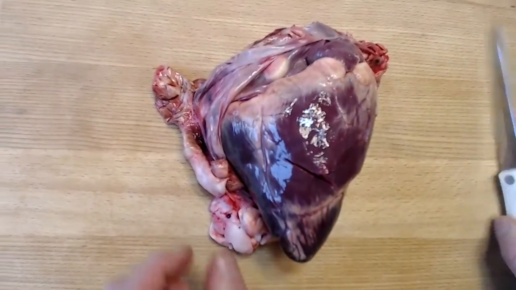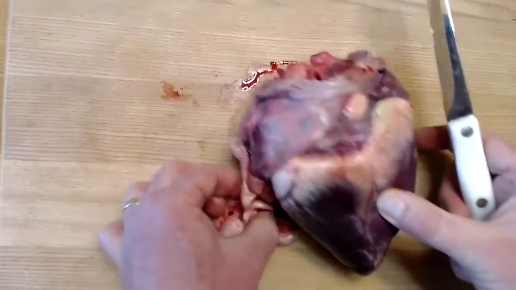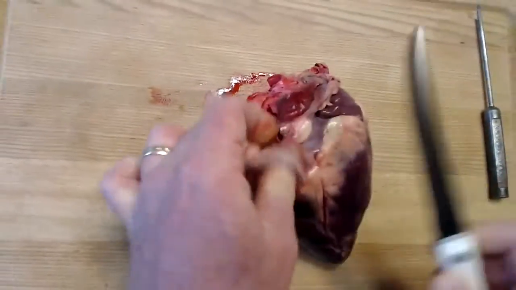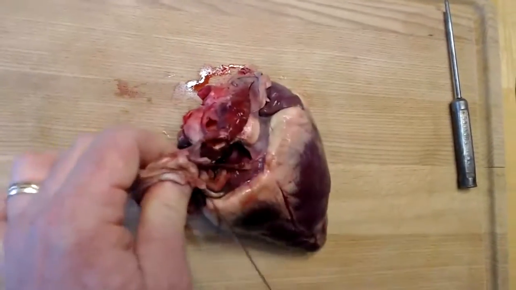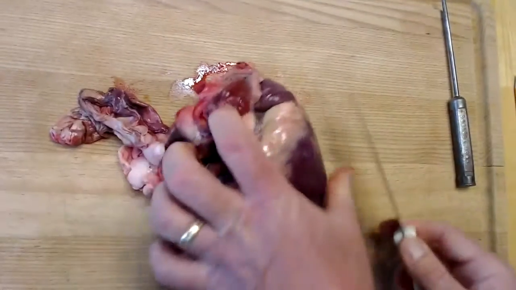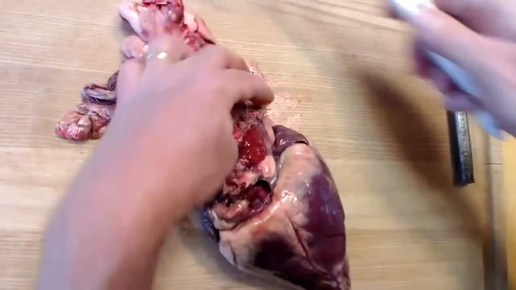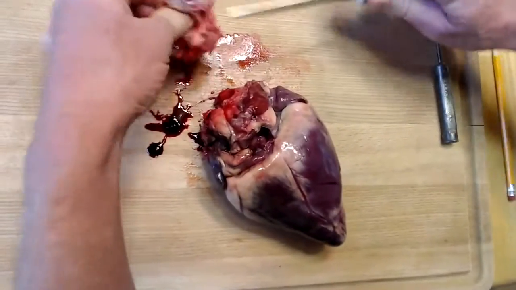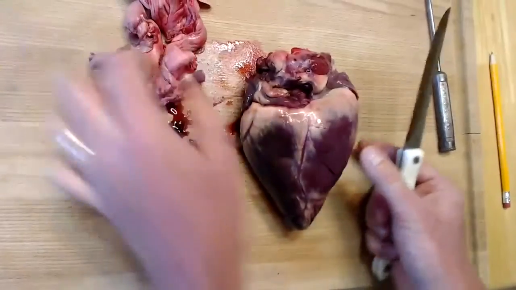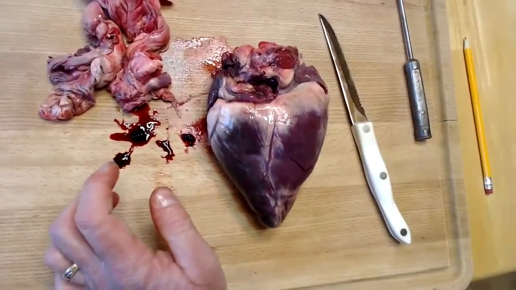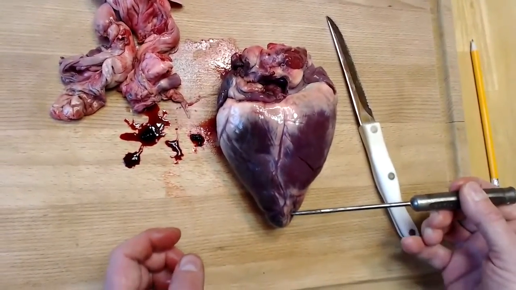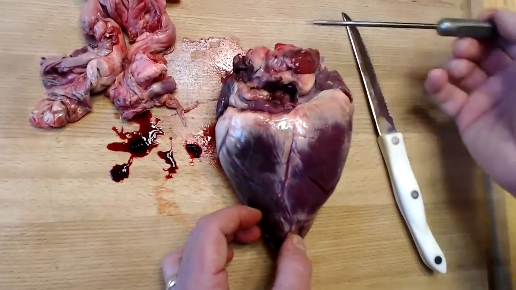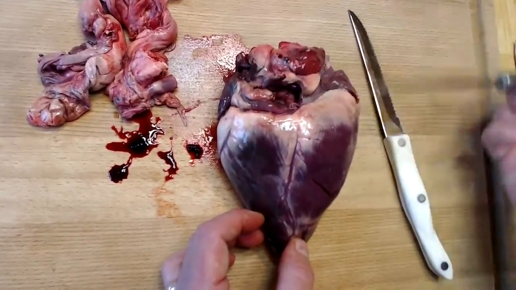Okay. So I'm going to continue to remove the fibrous sac, the fibrous pericardium of the heart, so that we can see some other features. I'm going to just trim this here. All right. So here we've got the apex of the heart toward the bottom, and the aorta and the pulmonary veins and arteries would be here toward the top of the heart.